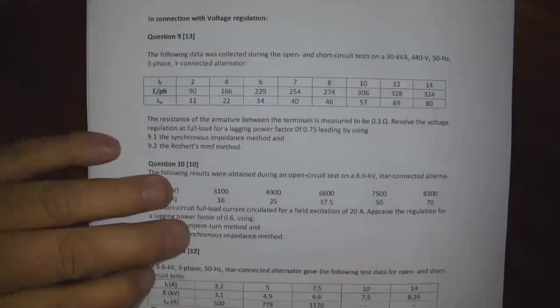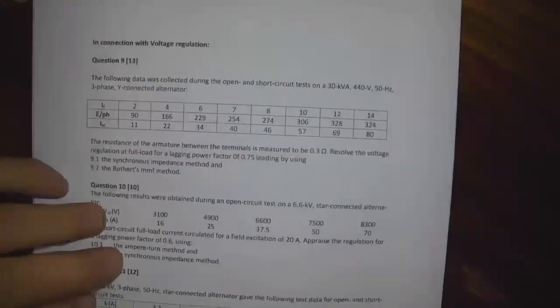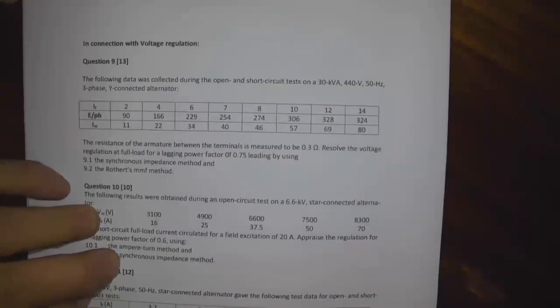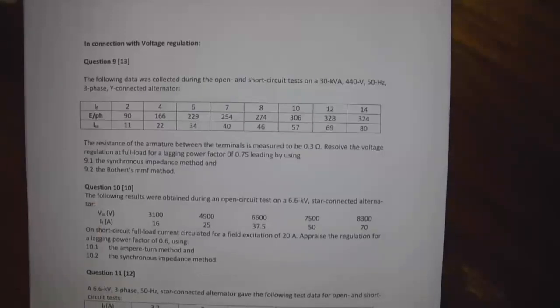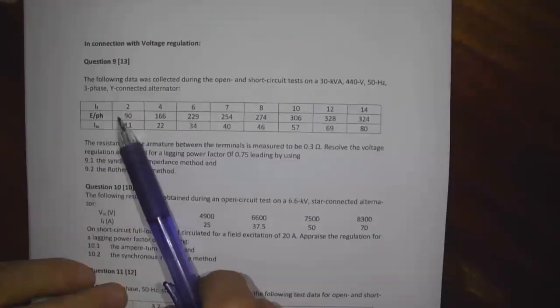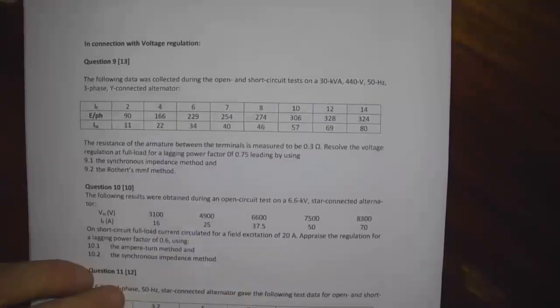Okay, this is normally what a problem looks like. The following data was collected during open and short circuit test on a 30 kVA, 440 volt, 50 Hz, 3-phase star connected alternator. Then we've got the induced EMF with the excitations that cause it and the short circuit current.